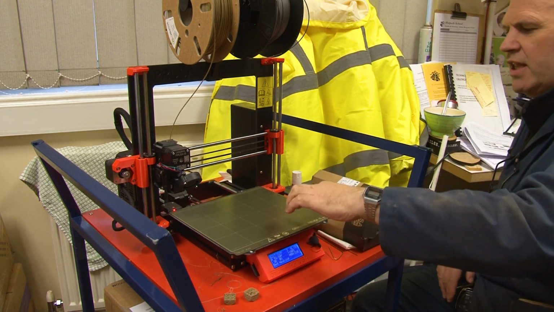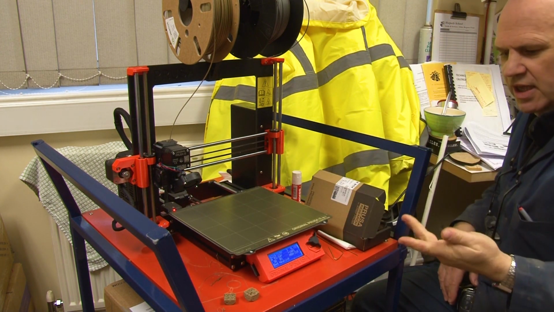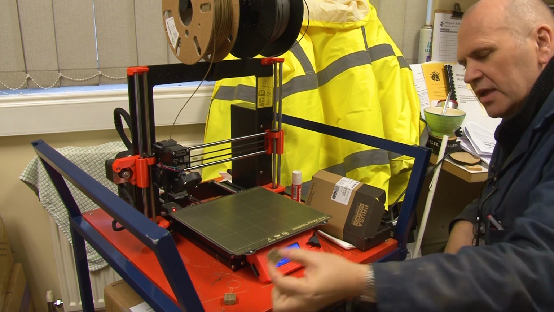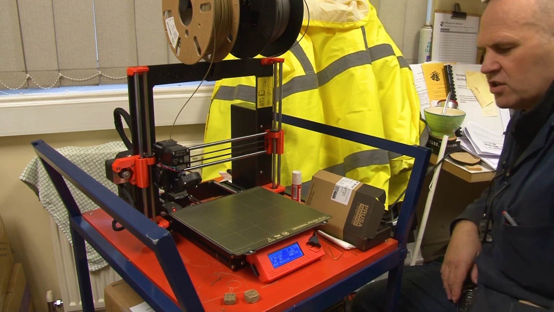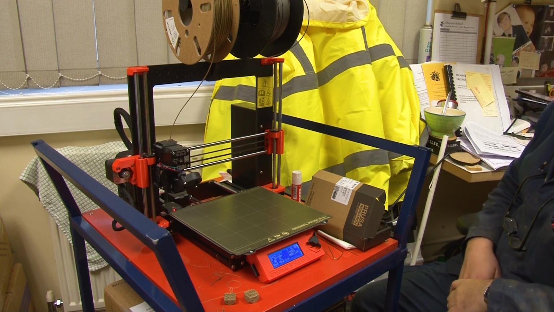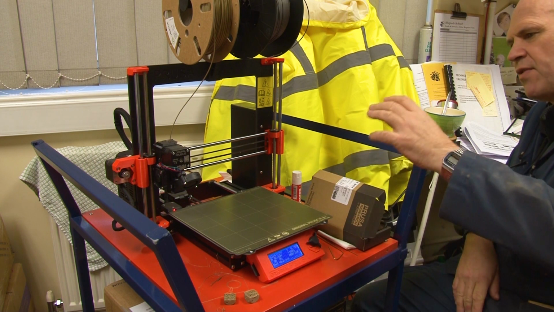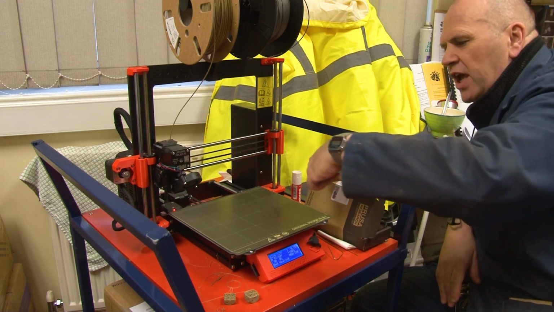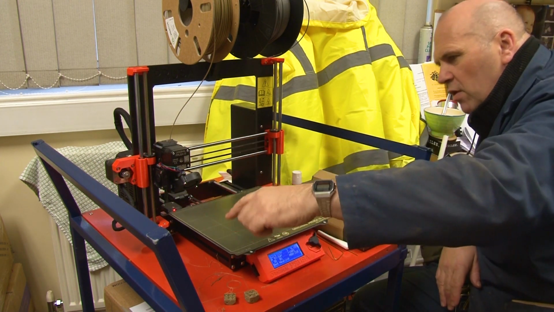So, as I said, we've cleaned the bed, we've glued it so that it's ready to heat up, to hope that it holds the next dice in place. When the bed's nice and hot and everything's ready, this will go through a check sequence. So it will, right, there we go.